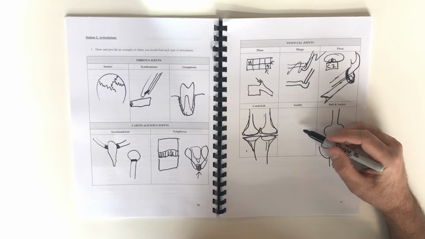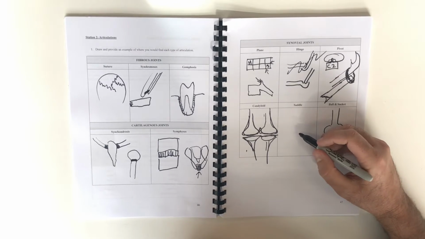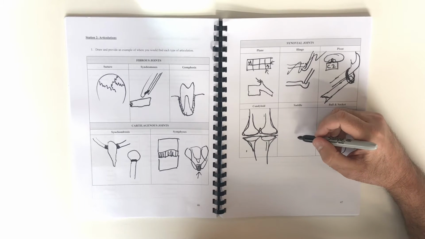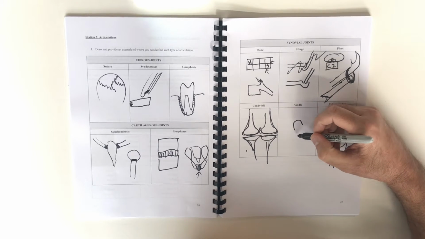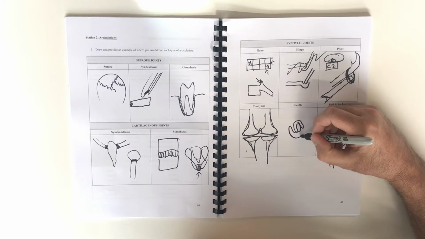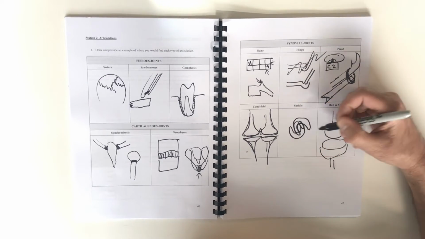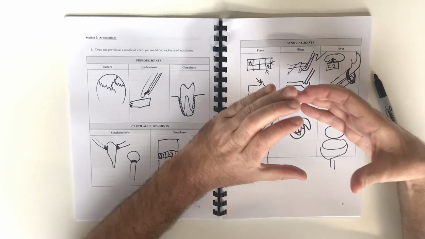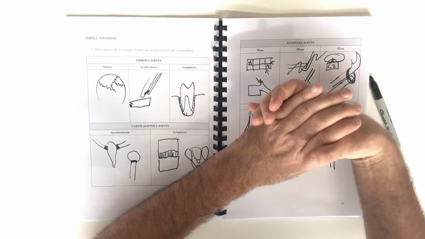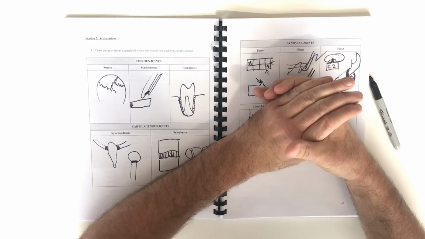And finally, we've got saddle. With saddle, there are just a couple of examples to remember. Number one, your thumb. And number two, your sternoclavicular joint. They're really hard to draw in 3D. Basically, we're talking about two saddles coming together, which looks like an absolute horrible mess, so I'd better do it with my hands. We've got two U's doing this, so they can flex and extend, they can abduct and adduct, but you can't rotate one U in another U.